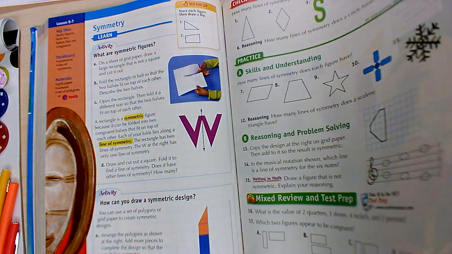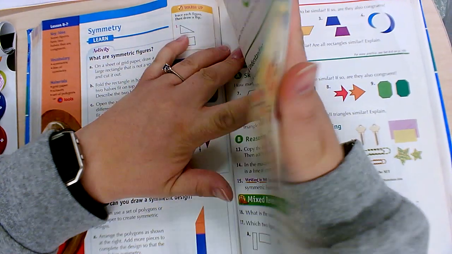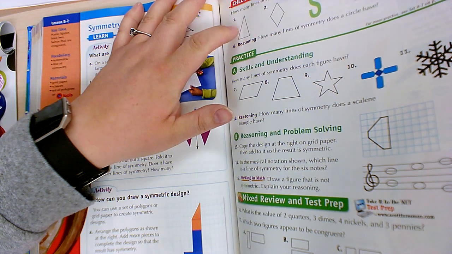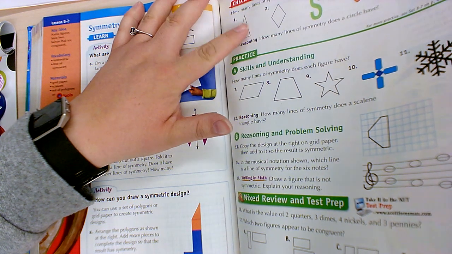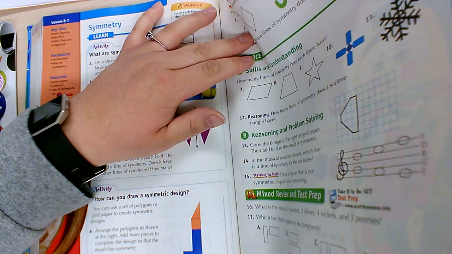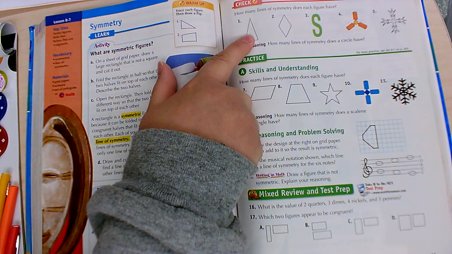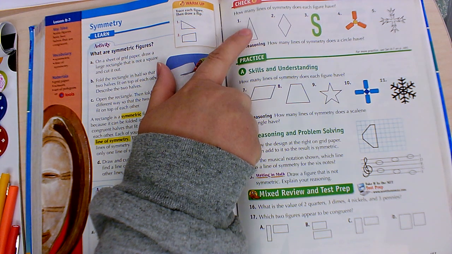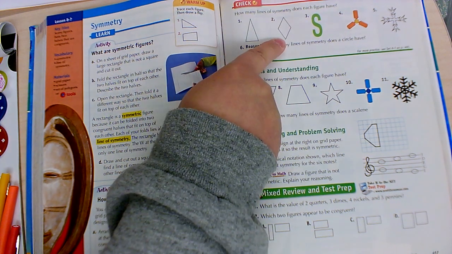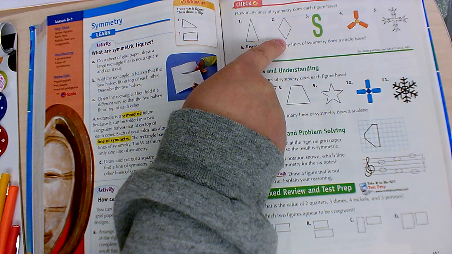So number 1, I know it's hard to see in the video, but this side folds on top of this side and they're the same. So that would be one line of symmetry. But if I folded it the other way, they would not line up. They aren't congruent. So this shape has one line of symmetry. This shape has two.